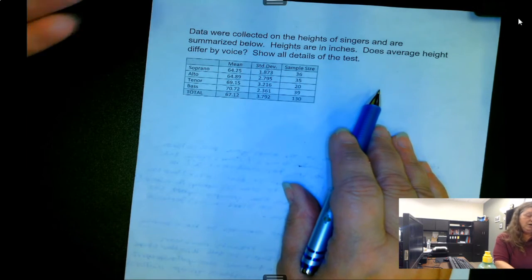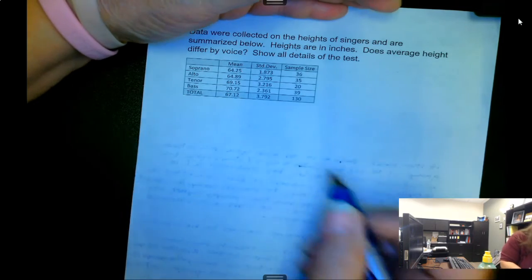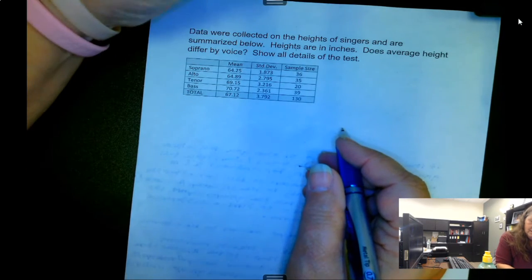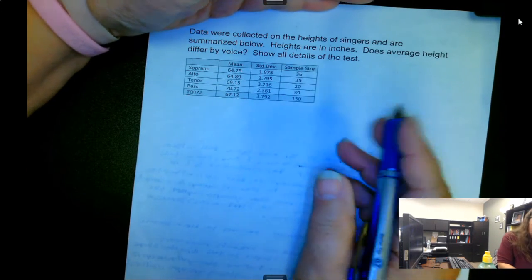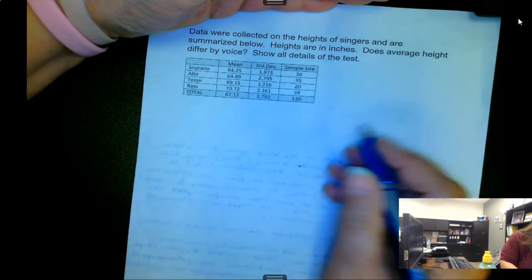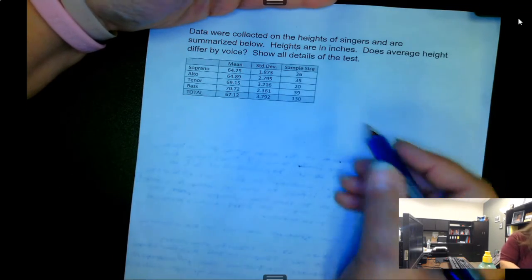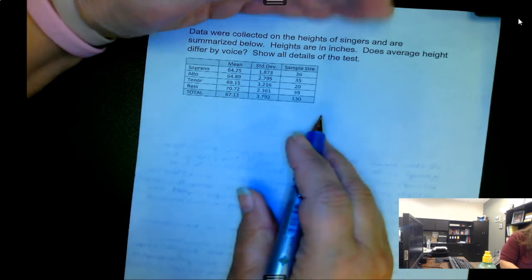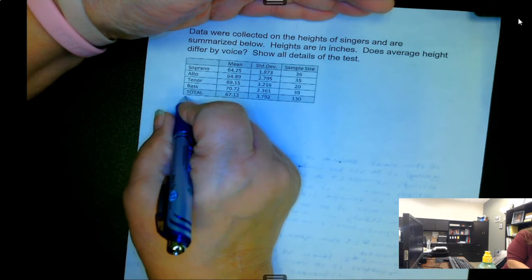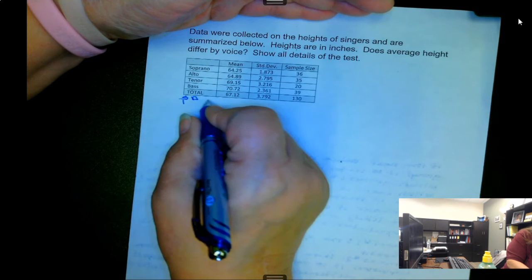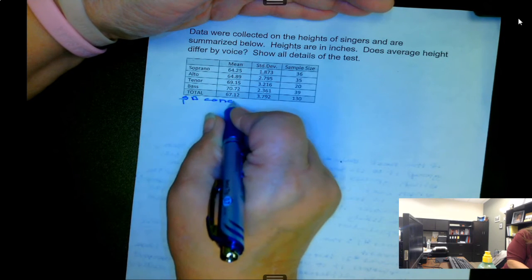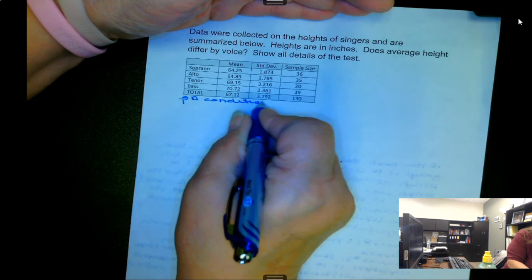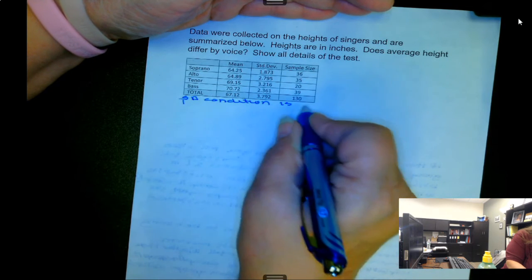And we want to show all the details of the test. So the standard deviation condition is met. They're all around the same.